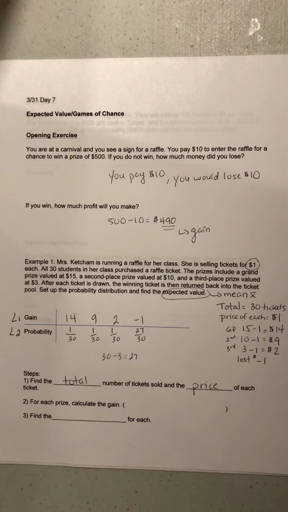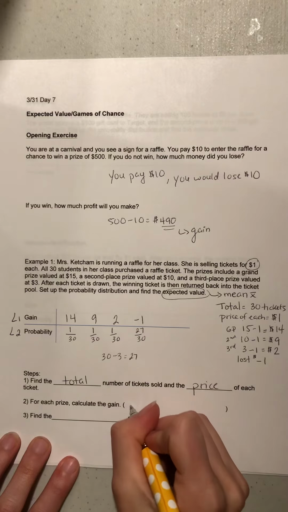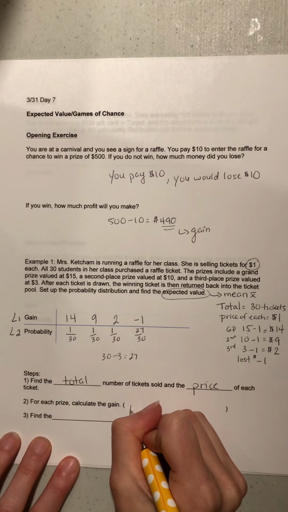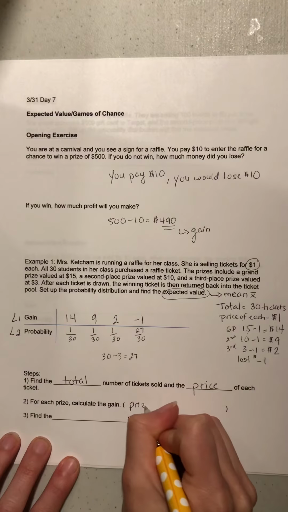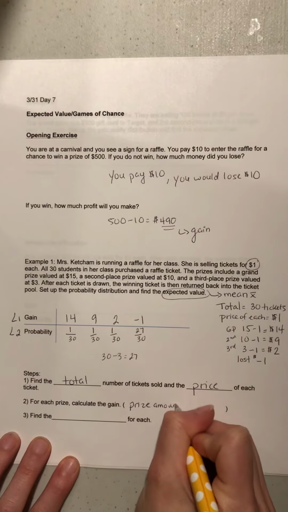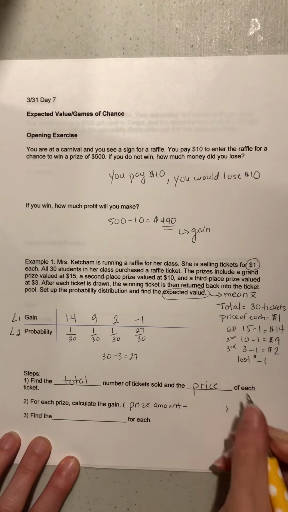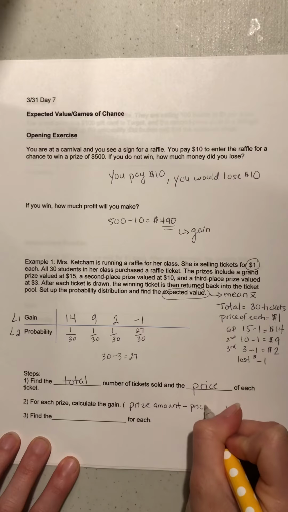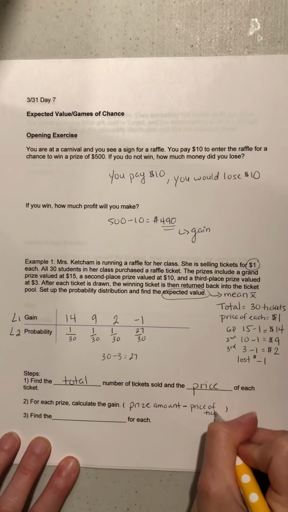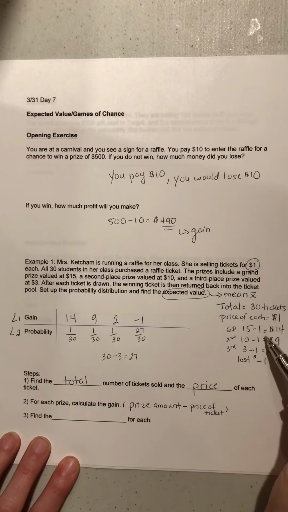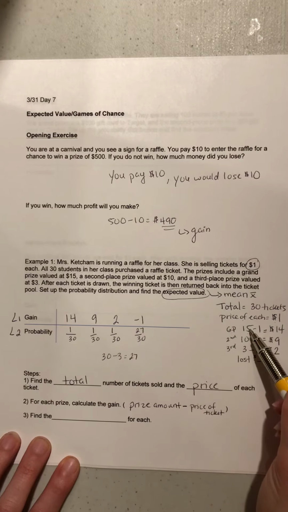Okay, the second step is to calculate the gain. So it's the prize amount, I should say, and you're subtracting out the price of a ticket, right? So we did that on the steps over here. The prize amount was $15.